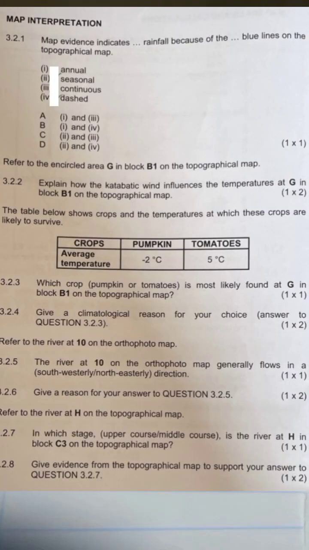So we move on to the following question, and that has to be question 3.2. Map interpretation. In this part, you have a cocktail of topics. You just have to apply your knowledge in the context of a map.